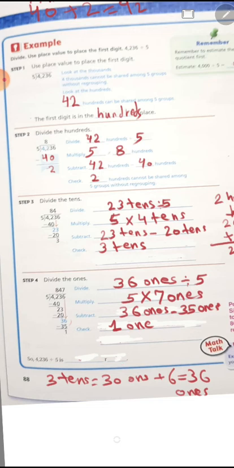The remainder will be 1, because this number I can't divide by 5, so I will leave it and we will give it the symbol R. So I have a remainder here equal to 1. So the answer for this division, or the quotient, is 847 R1. R1 means there is a remainder here.